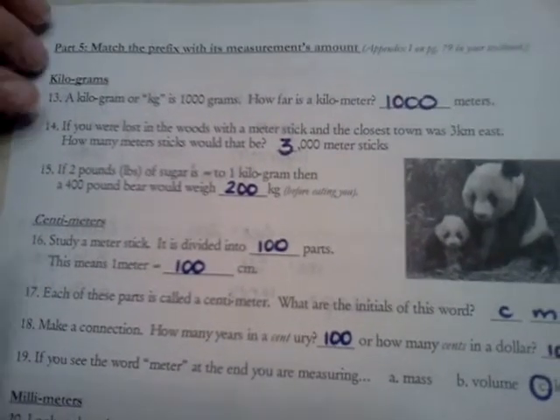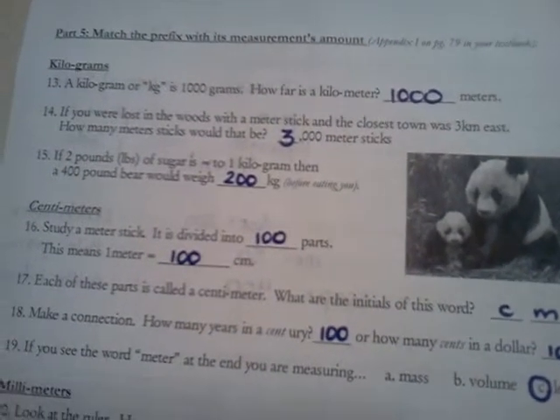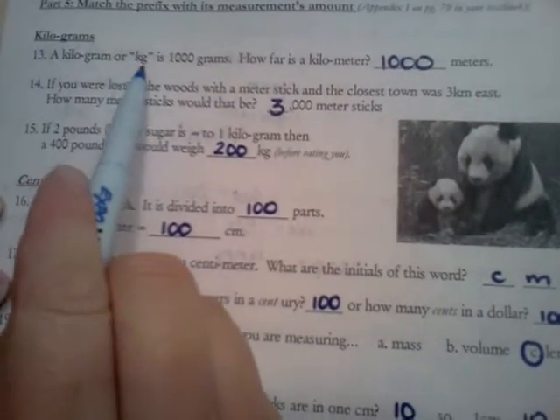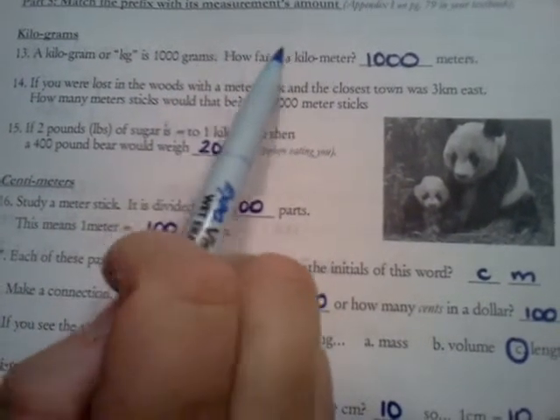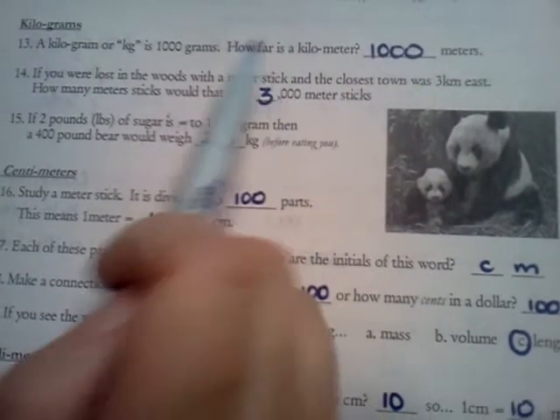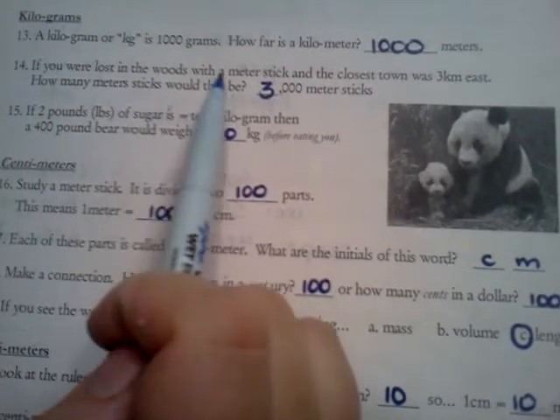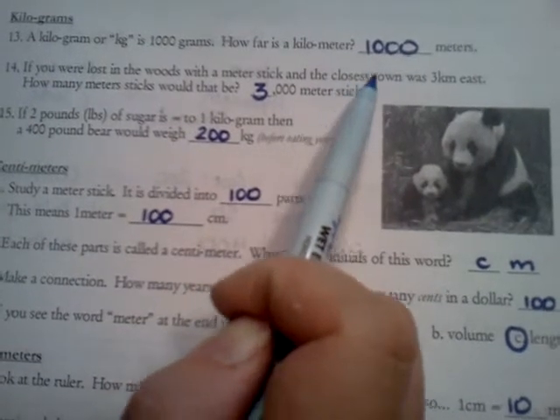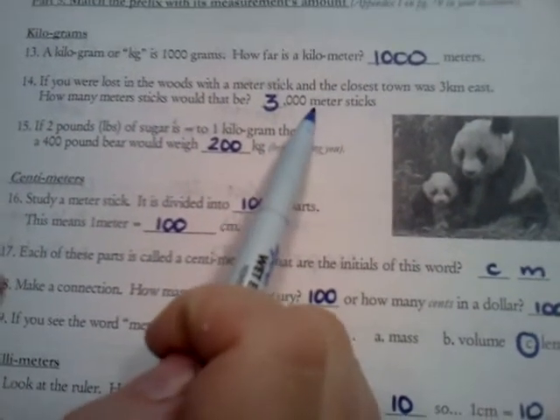Now, with that in mind, we're going to go over to this page. I'm kind of doing them out of order. The other one was on the purple packet. Your teacher can pass it out and you can work on it in groups. A kilogram or kg is 1,000 grams. Therefore, a kilometer is also 1,000 meters. So kilo means 1,000. If you were lost in the woods and the closest town was 3 kilometers away, then you would use 3,000 meter sticks.